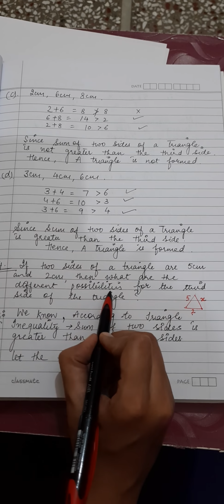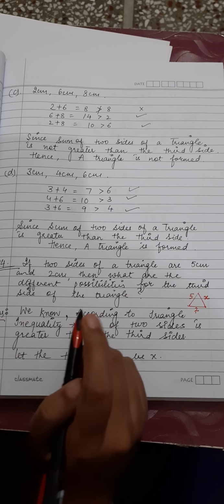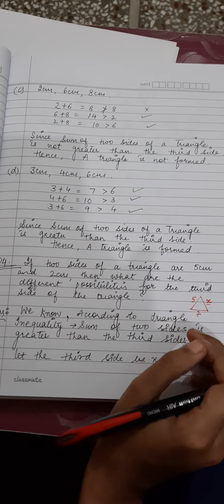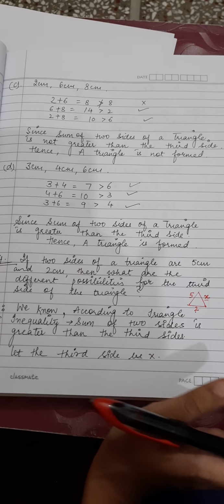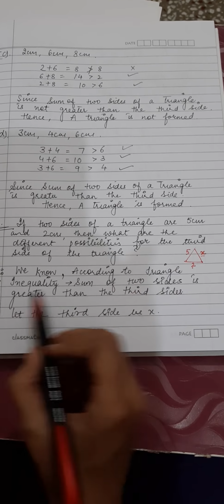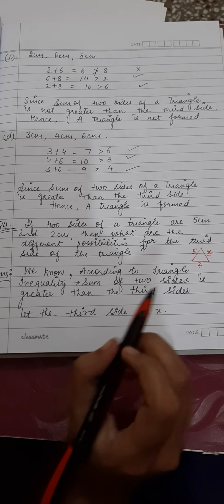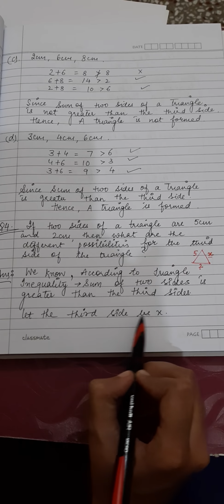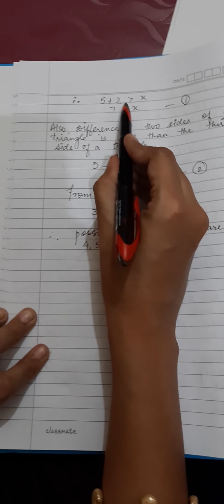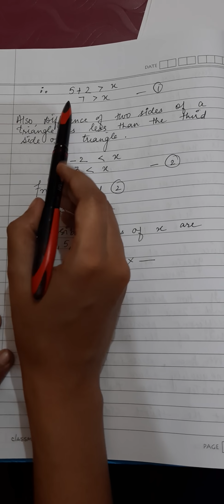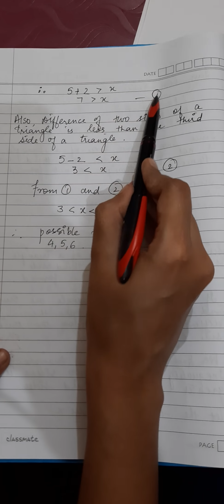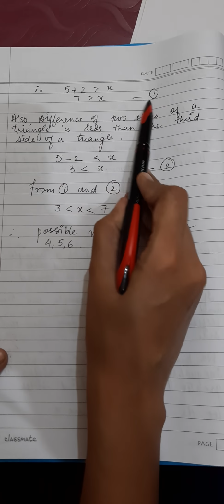Then what are the different possibilities for the third side of the triangle? You have to tell what the possible values of x are. We can find the different possibilities on the basis of triangle inequality. We know according to triangle inequality, the sum of two sides of a triangle is greater than the third side. I have just assumed the third side to be x. That means 5 plus 2 is greater than x. Adding these two, 5 plus 2 is 7, and 7 is greater than x. This is 1, the first inequality I have placed here.